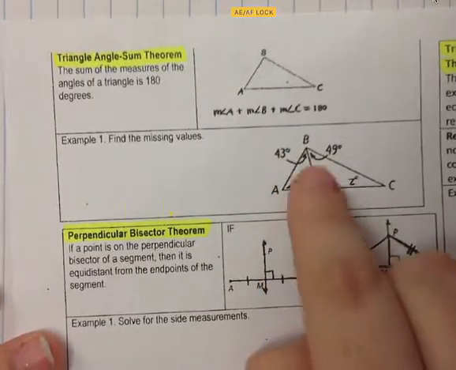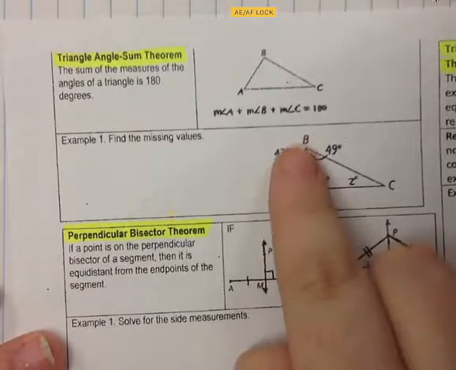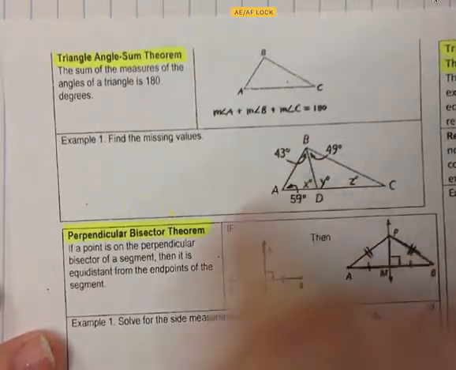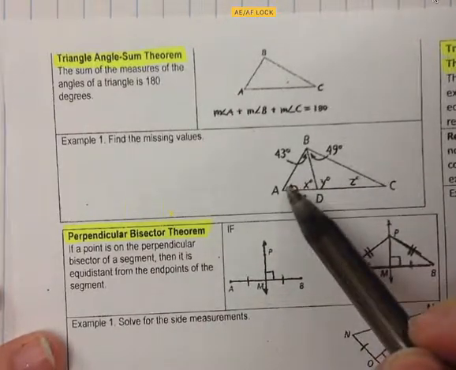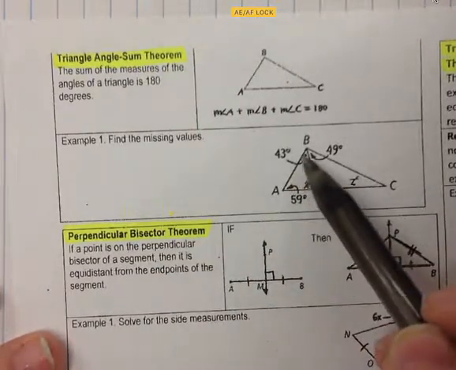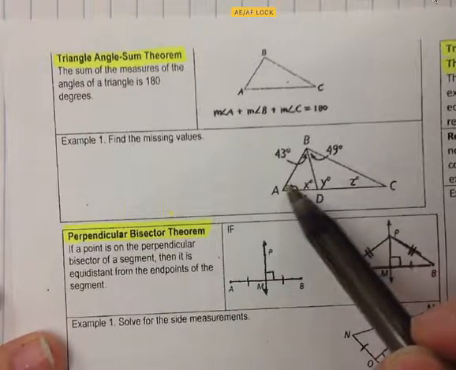That's actually part of triangle ABD, and we have two angles in ABD. We have the 43 here and the 59 here. So that means that these three angles will add up to 180 degrees.